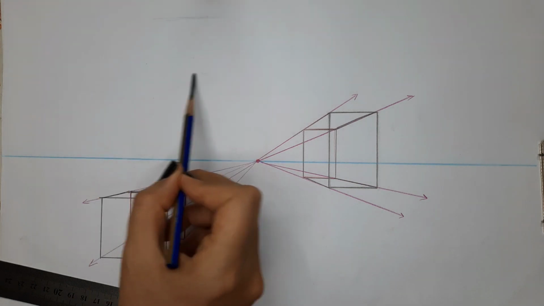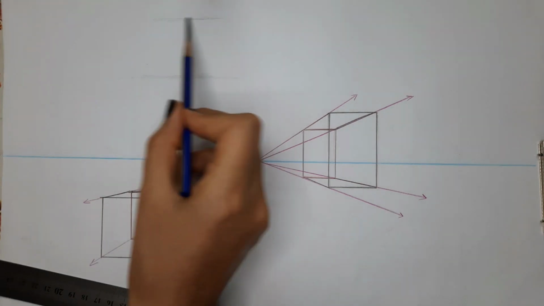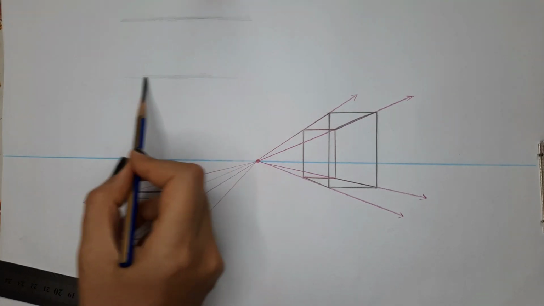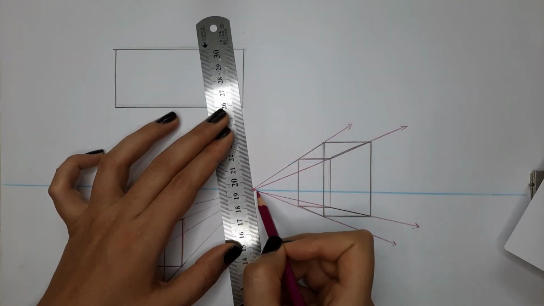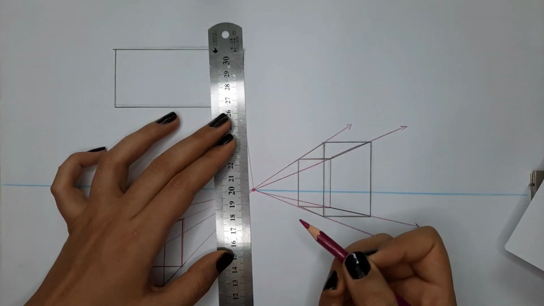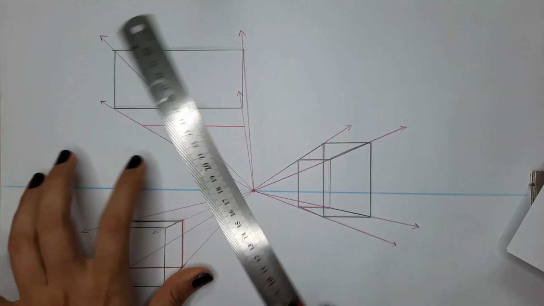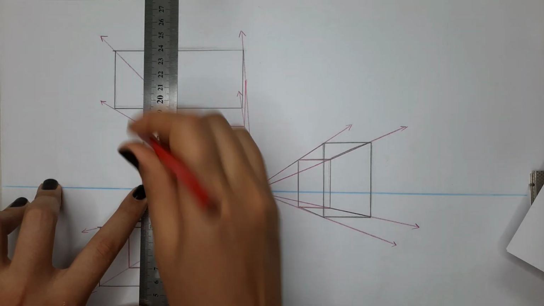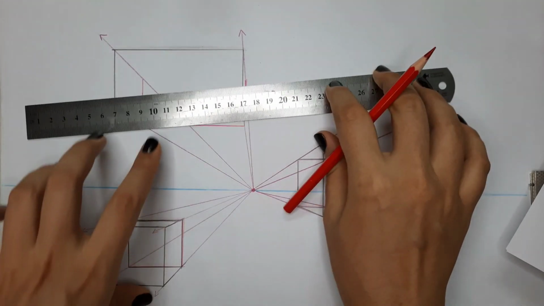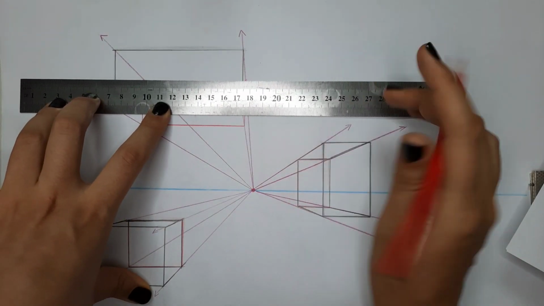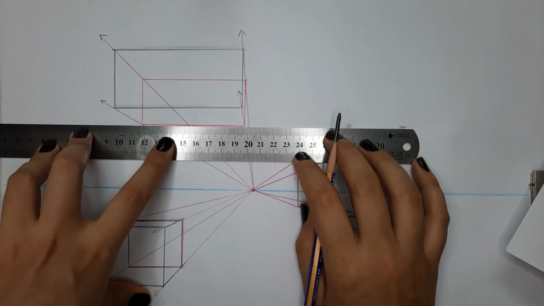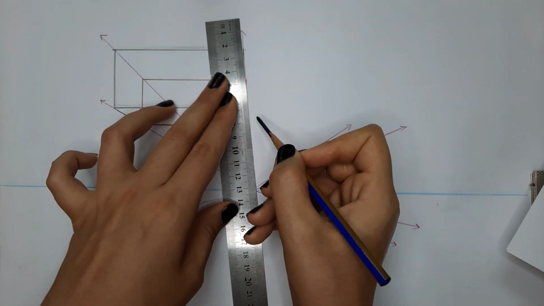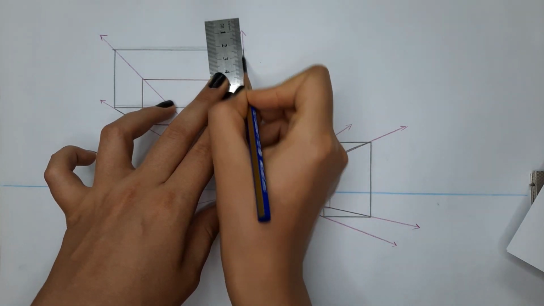Now let's draw a third cube, but this time we'll place it above the horizon line. Again, we'll start by drawing the square. We'll draw lines from all 4 corners to the vanishing point, and the next step is to draw a smaller square. Just allow the corners of that smaller square to line up with the lines of perspective that we drew receding backwards in space to the vanishing point. And there's our cube.